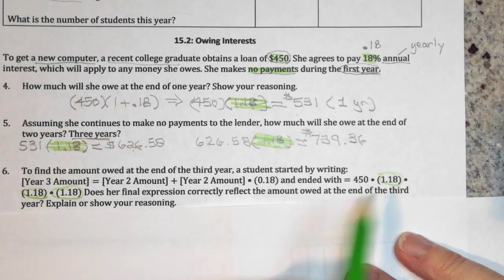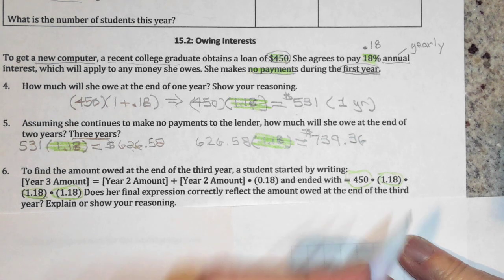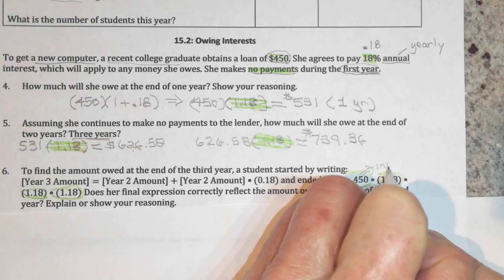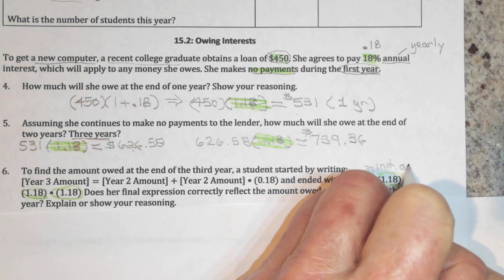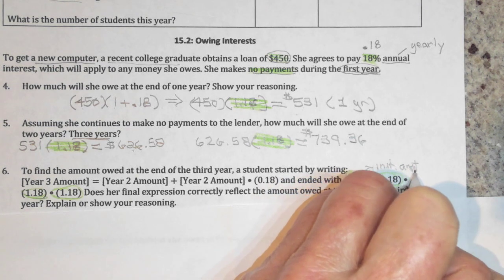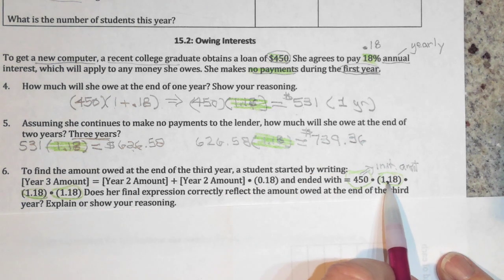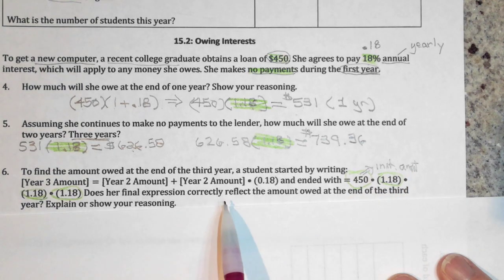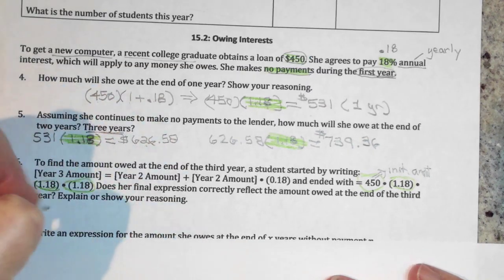And where does this 450 come in? Well, if you think back, this 450 is the initial amount that she started with. And how is it growing every year? By 1.18, 100% plus 18% more. So does her final expression correctly reflect that? Yes, it does.